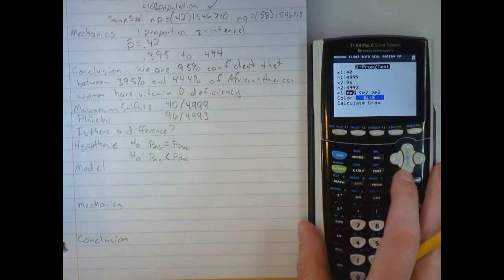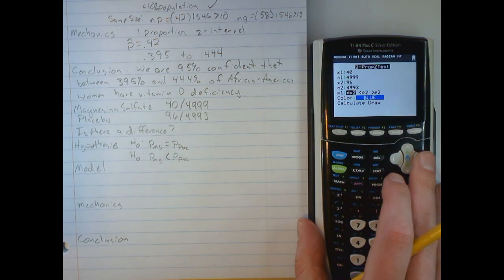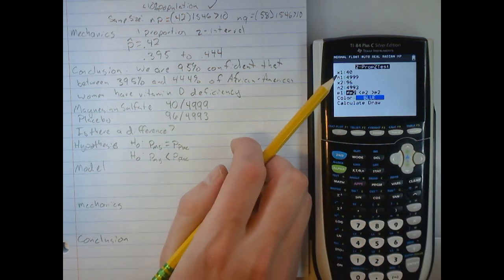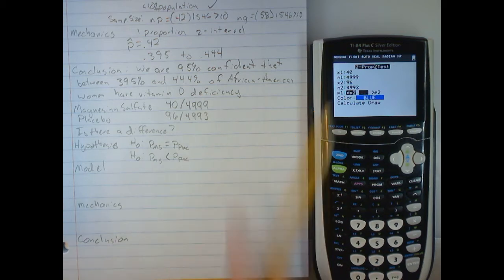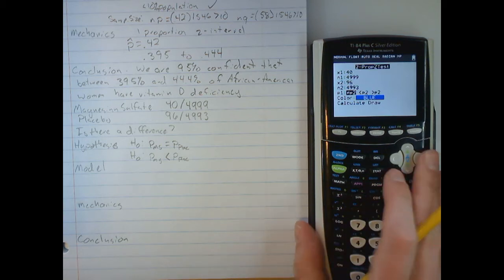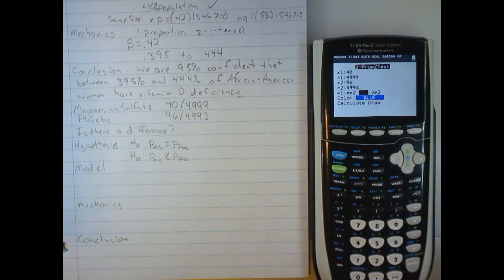So looking back at the calculator, P1 was magnesium sulfate, 40 out of 4,999, and P2 is the placebo, so we want P1 is less than P2. This is always the step where you want to write down your hypotheses beforehand. It's a little easy to get turned around and mistake something for something else.